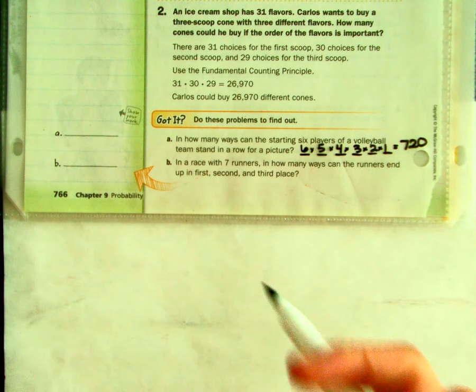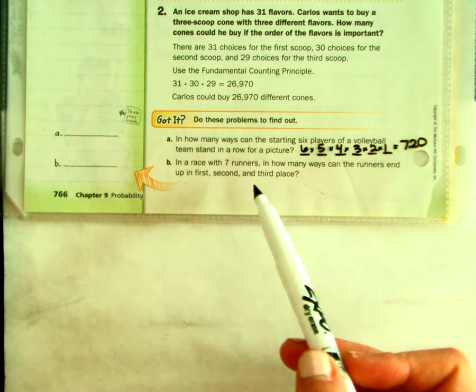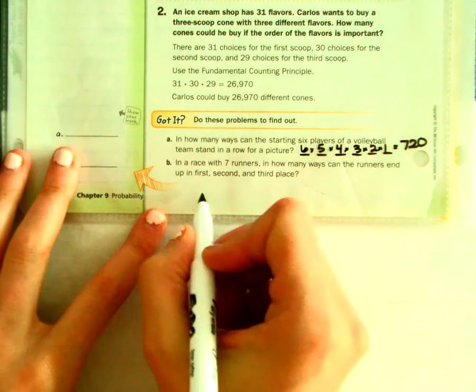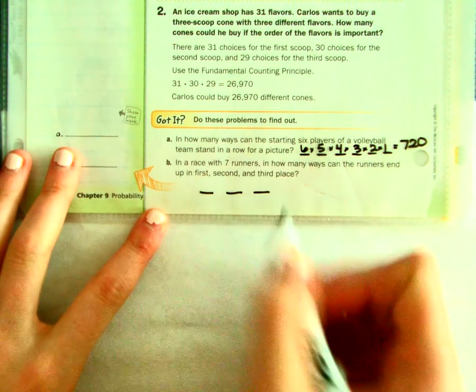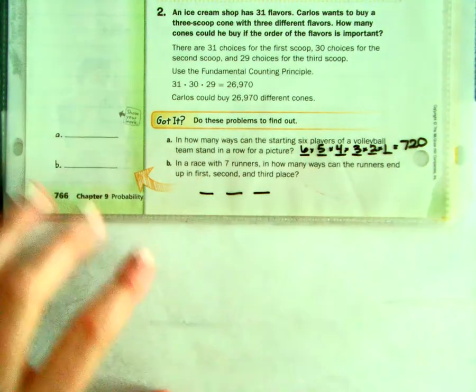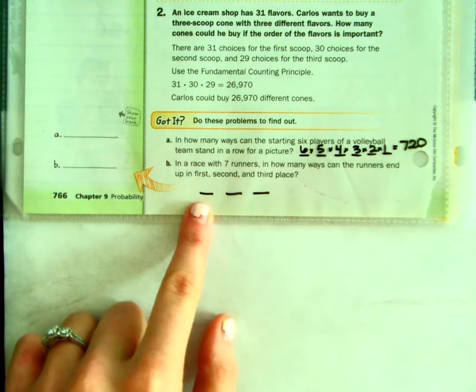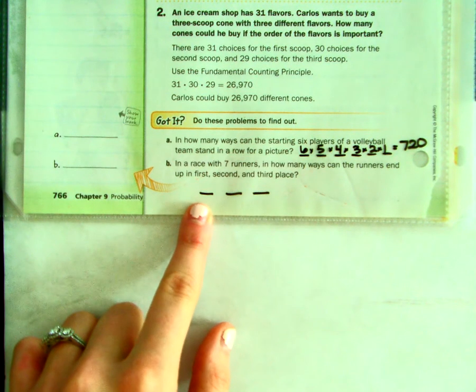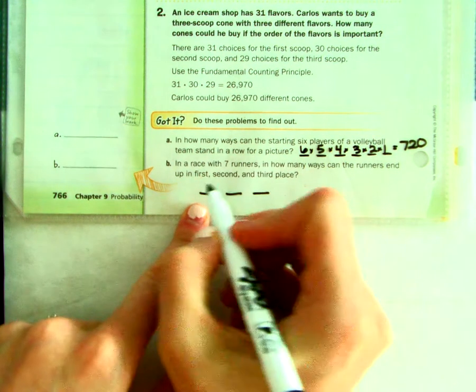Letter B, in a race with 7 runners, how many ways can the runners end up first, second, and third place? Okay, so again, the first thing I always ask myself is, how many am I choosing? How many different places do I need here? I only need 3, so I'm going to draw my 3 lines. Okay, I have first, second, and third place. So then I have to ask myself, how many people are eligible for first place? How many could get first place? Well, we have 7 runners, so 7 people could.